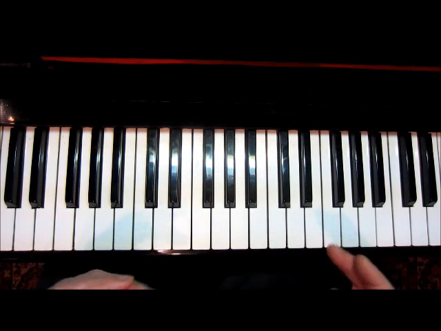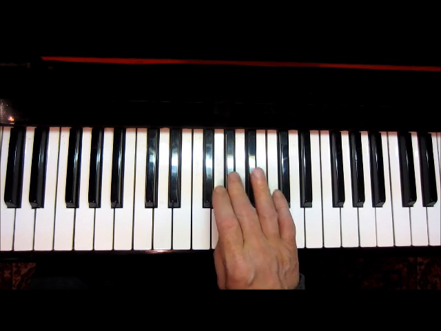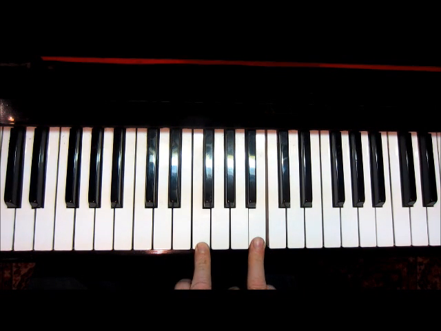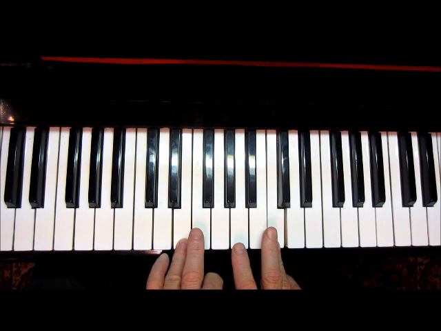The tritone is what moves our music forward. If I were to do, there's the tritone, it's got to resolve, moves our music forward.